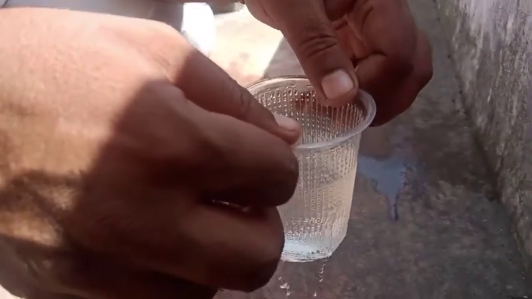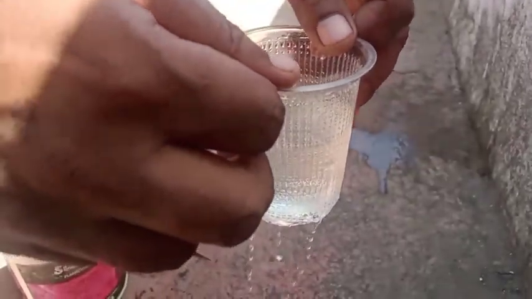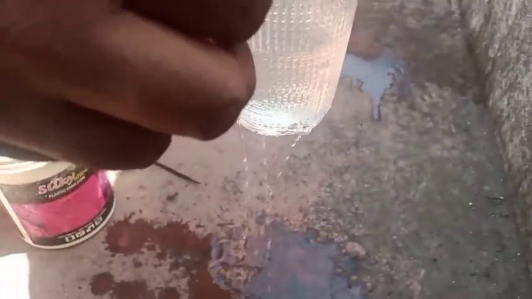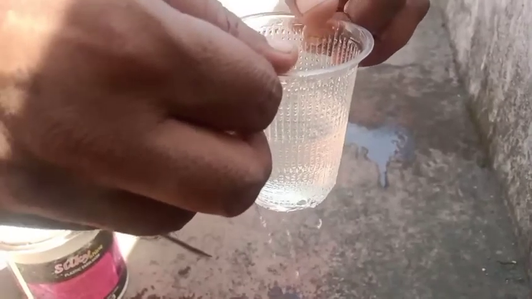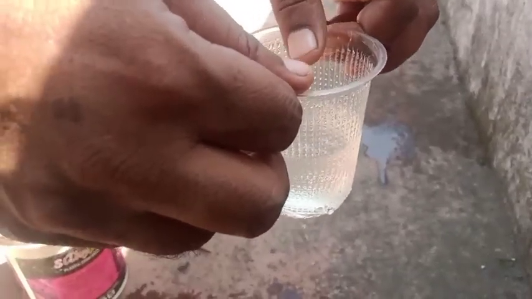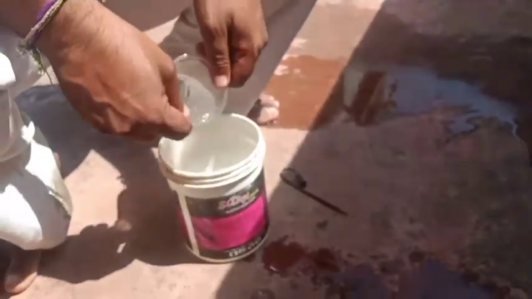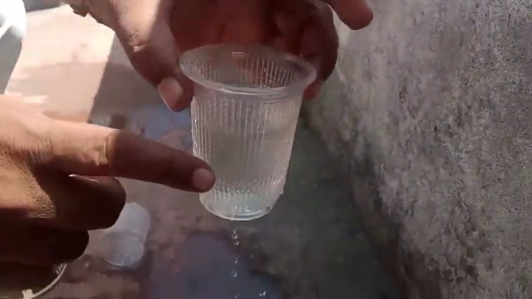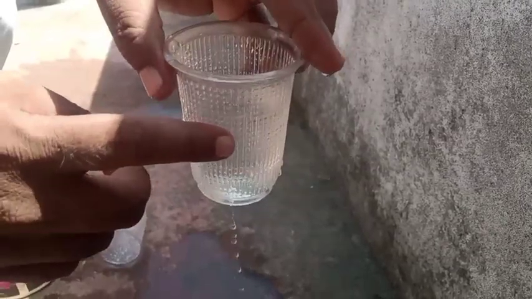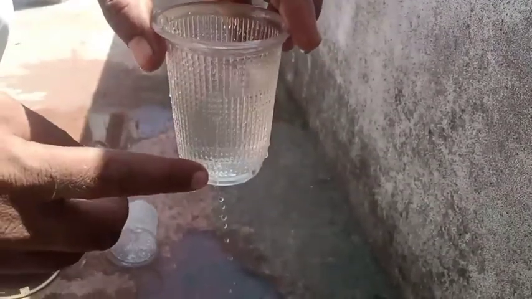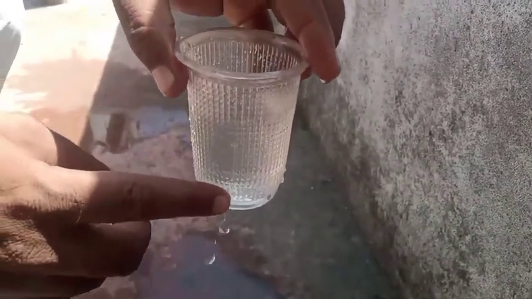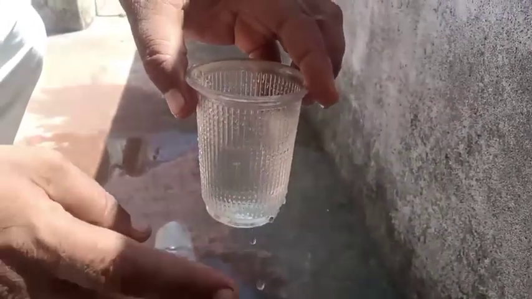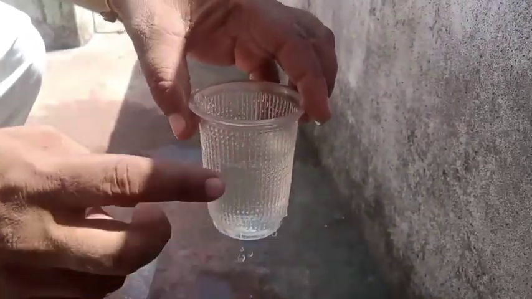When we take a disposable cup and make holes at the same height, water comes out of all holes at the same speed. You can see in the activity also, all the water comes out at the same speed. Now we take another disposable cup and make the holes at different heights. The upper holes have less speed of water, and the lower holes have high speed of water. You can see in this activity also.